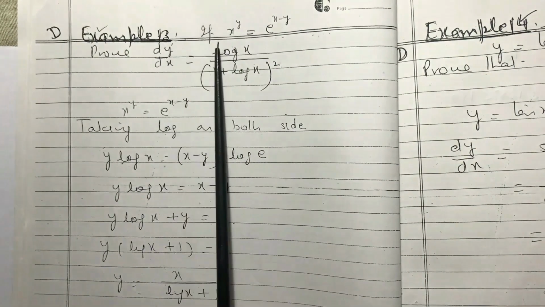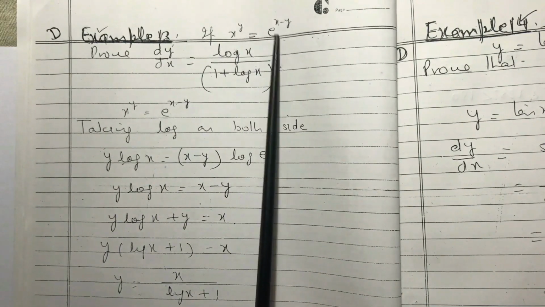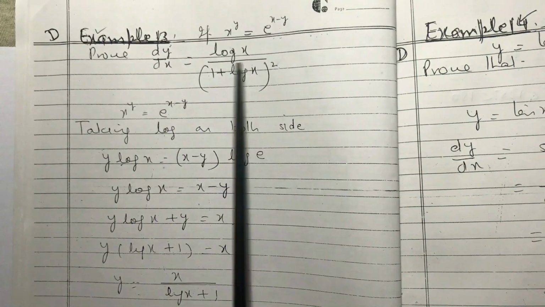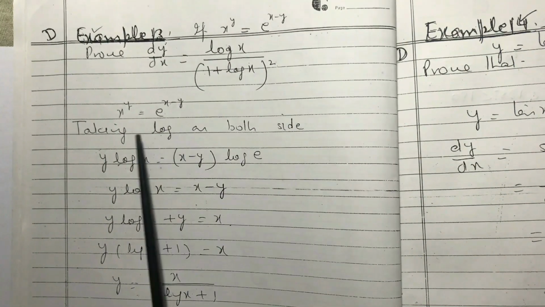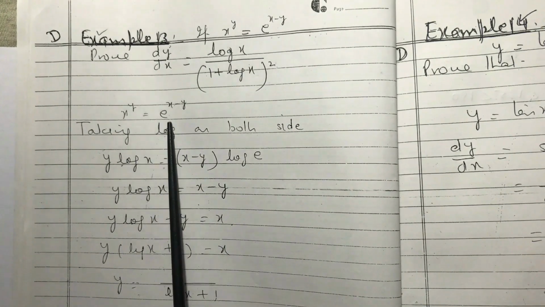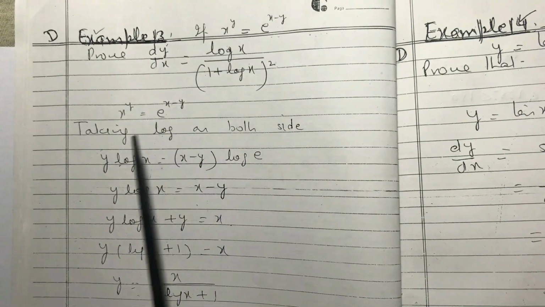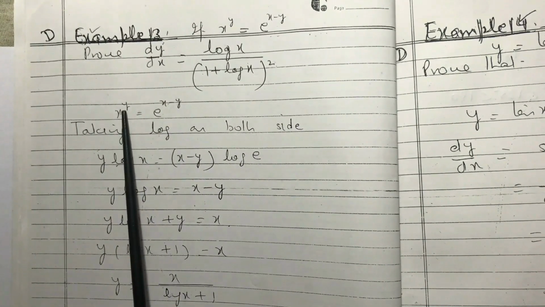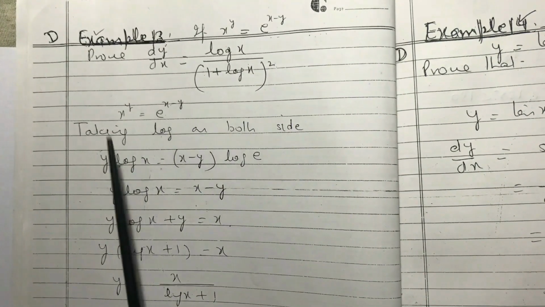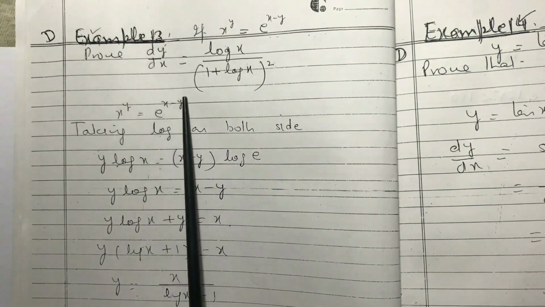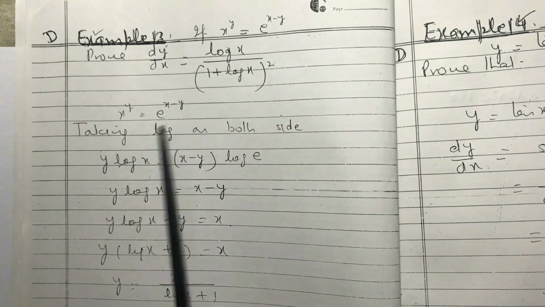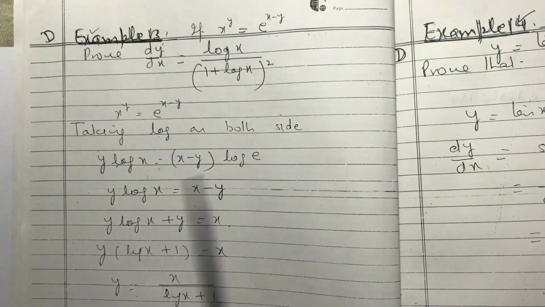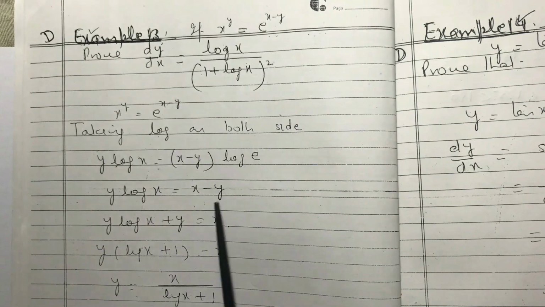Example 13. If x raised to power y is equal to e raised to power x minus y, you are to prove dy by dx is equal to log x upon 1 plus log x whole square. Now here x raised to power y is equal to e raised to power x minus y. Taking log on both sides, this side will become y log x. On this side, you will have x minus y log e.